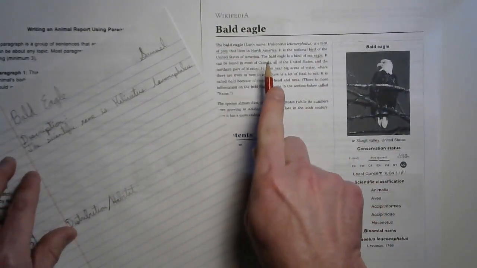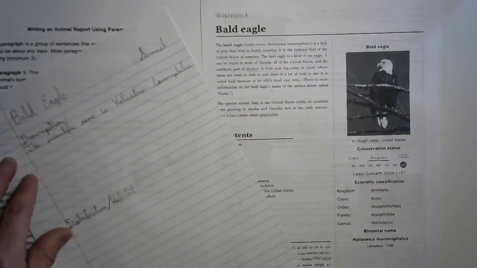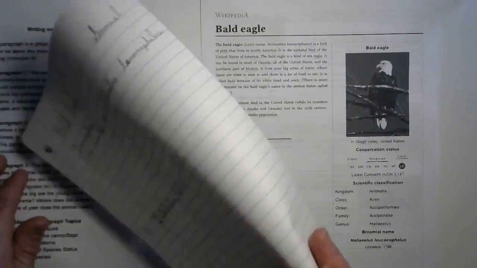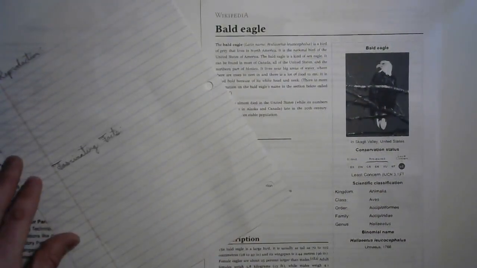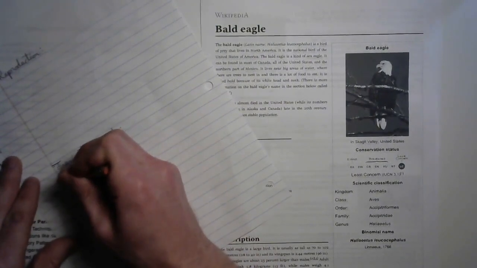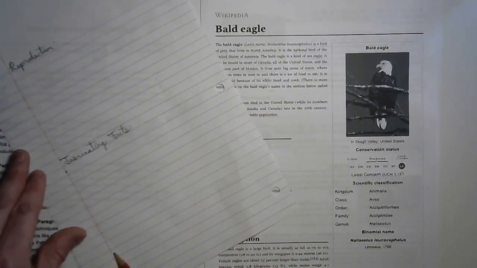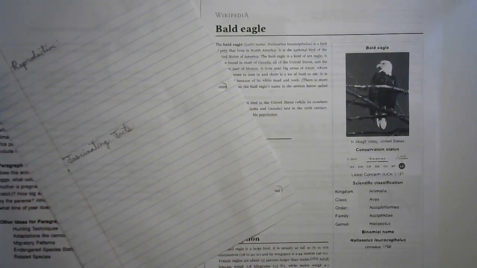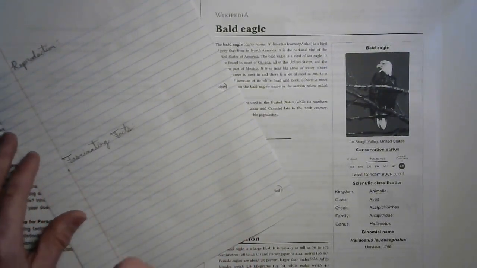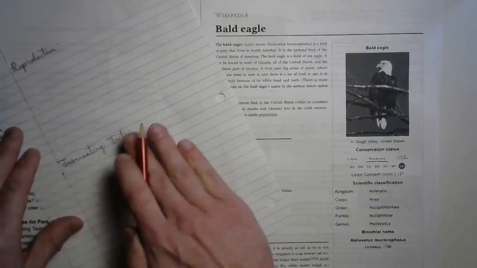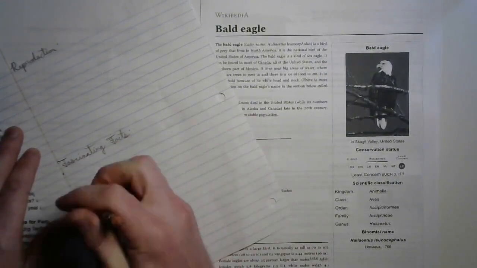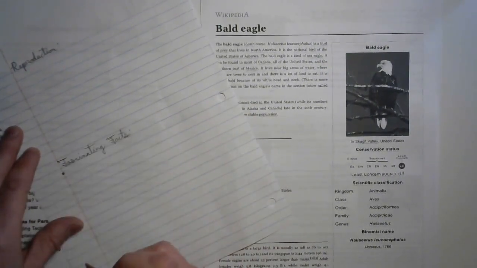It says it is the national bird of the United States of America. That's a pretty cool fact. I knew that, but someone else reading my paper might not know that. The other thing I just did is I did a bullet point on my paper. I made a small dot so that I know that this is the start of something new. If I fill up this paper with a lot of sentences, it might be hard to tell one from the next.